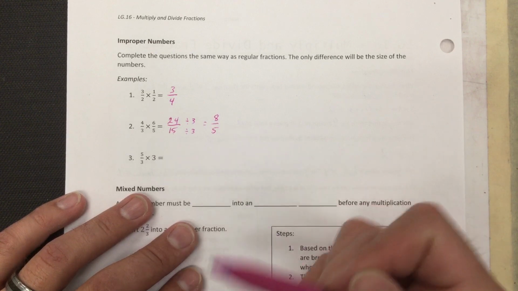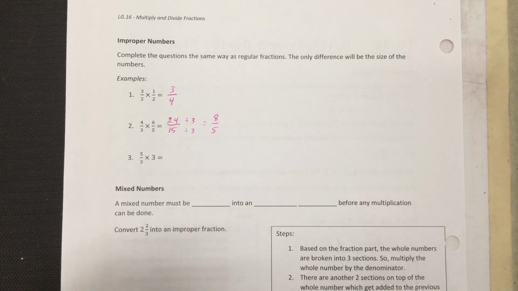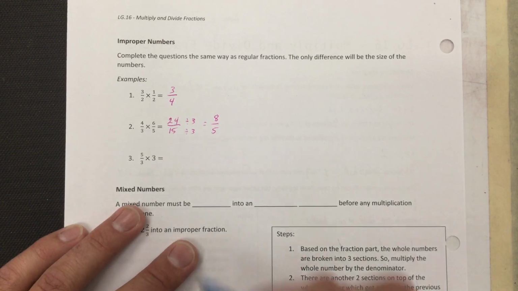These ones cannot be divided by the same number. 5 is a prime number. It does not go into 8. So that's one of those things that we'll have to take a look at and spend some practice on.